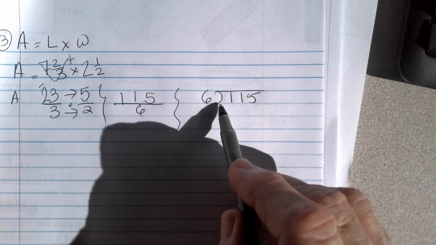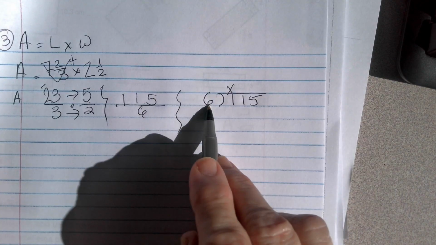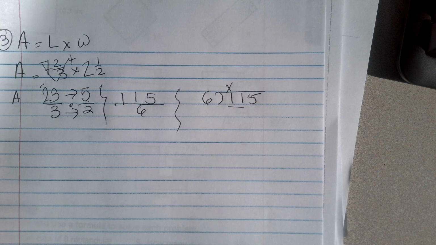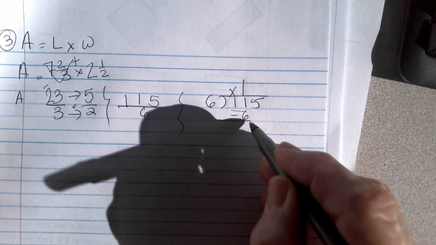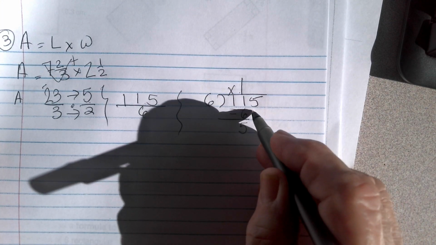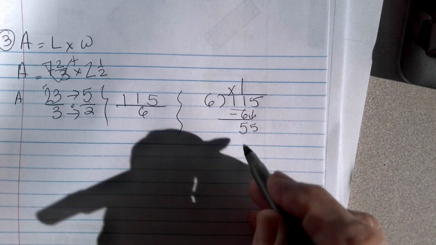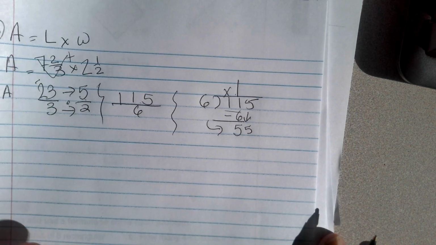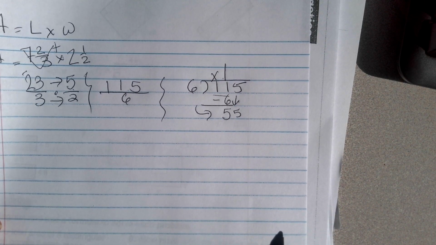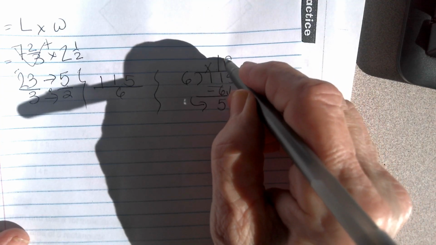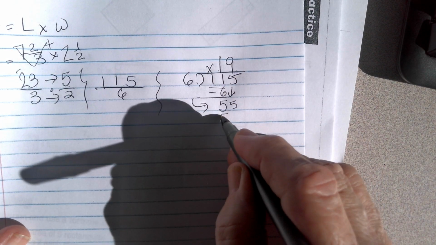So on this one, 6 doesn't go into the 1. 6 goes into 11 how many times? Once. 1 times 6 is 6. Subtract, and that's 5. Bring down, and then go back to Daddy and divide. 6 times what will give you 54? 6 times 9. So 9 times 6 is 54.